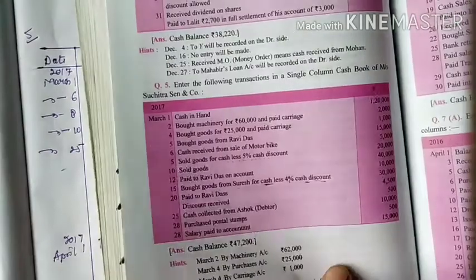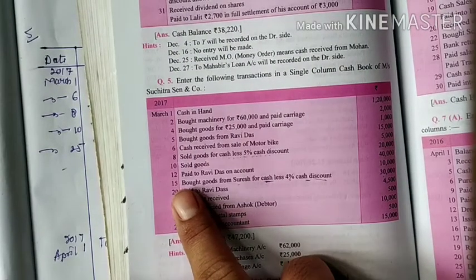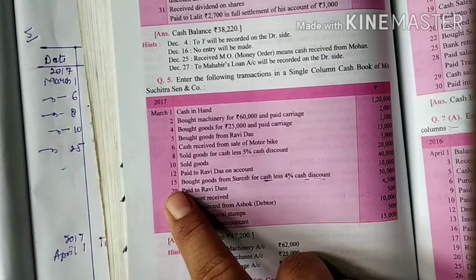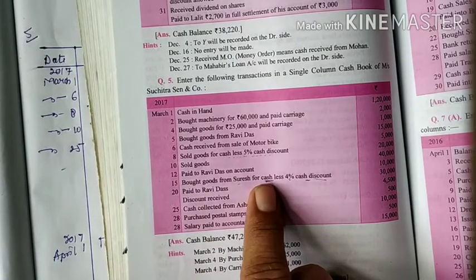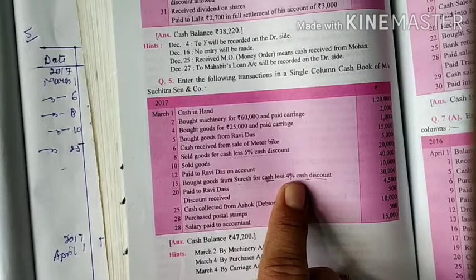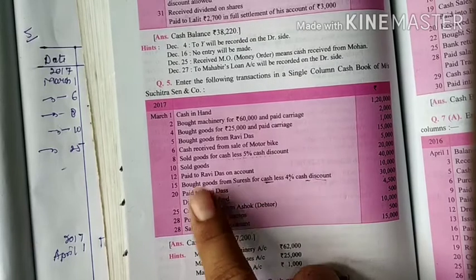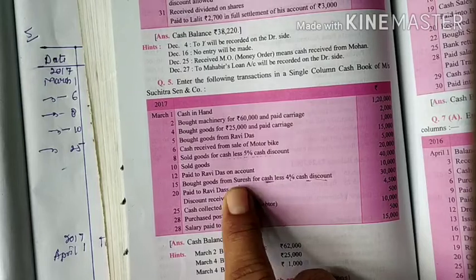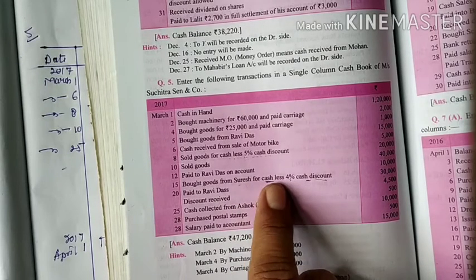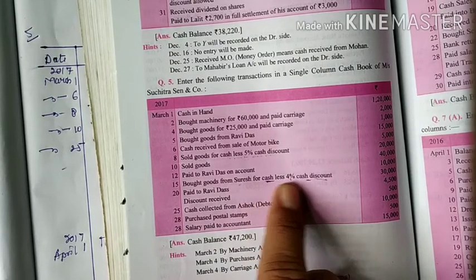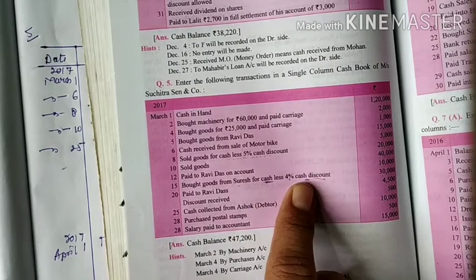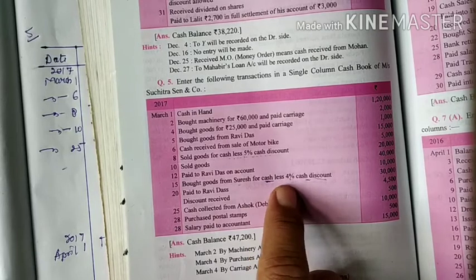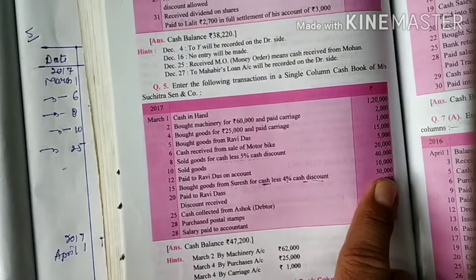Okay. Then come to the next one, 15th of March. What is the transaction? Bought goods from Suresh for cash less 4% cash discount. Here we are buying the goods from Suresh, but here it says for cash. In cash we are buying, and cash discount received. It means we have paid how much cash here?